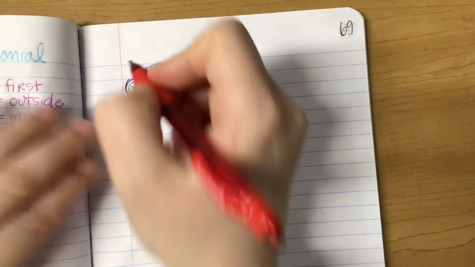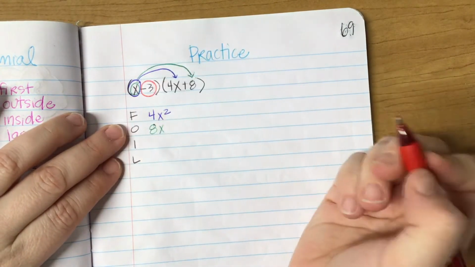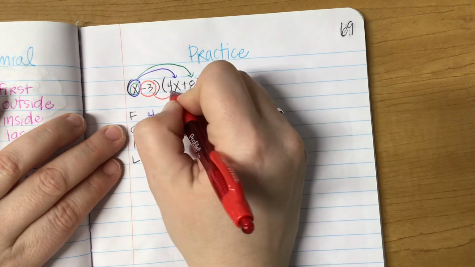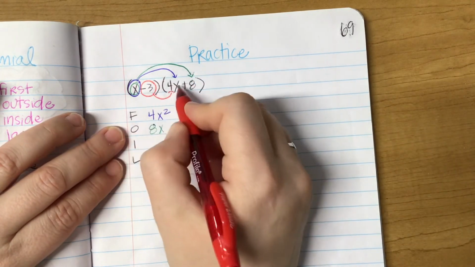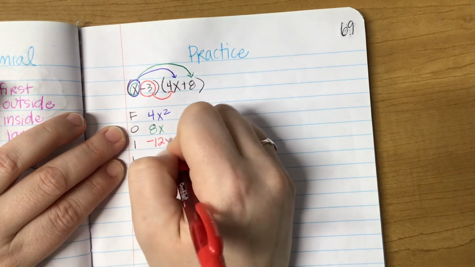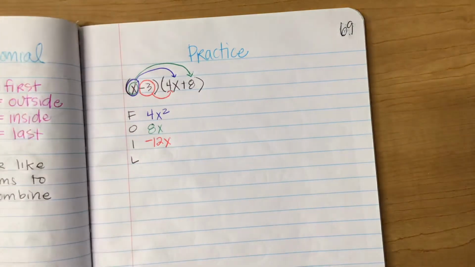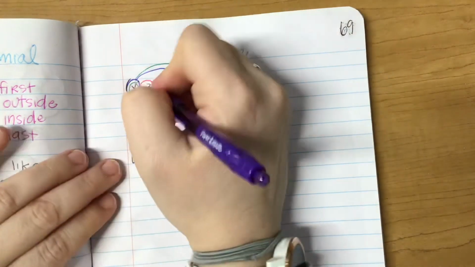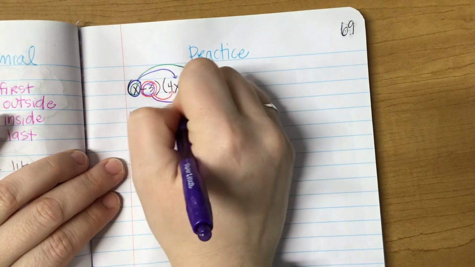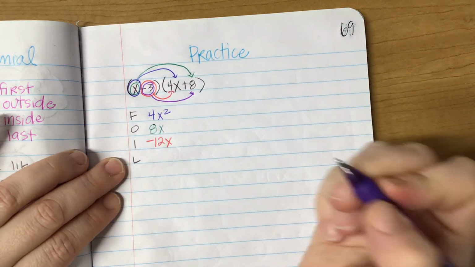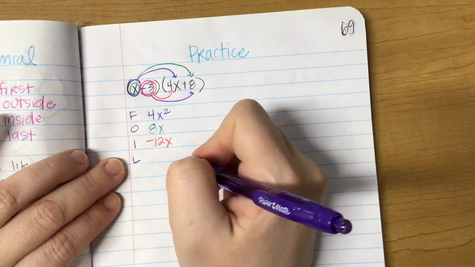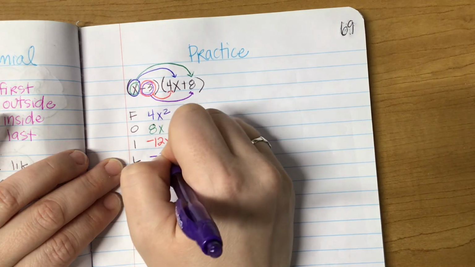I come back. I'm now onto my second term, negative 3 times 4x. Negative 3 times 4x is negative 12x. And I come back for the last, negative 3 times 8. Negative 3 times 8 is negative 24.